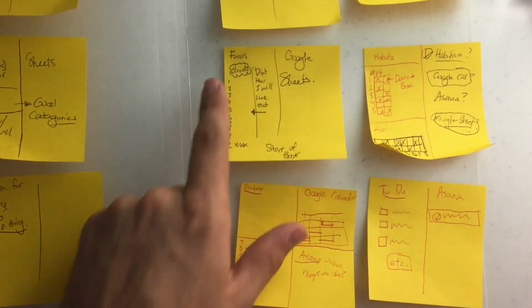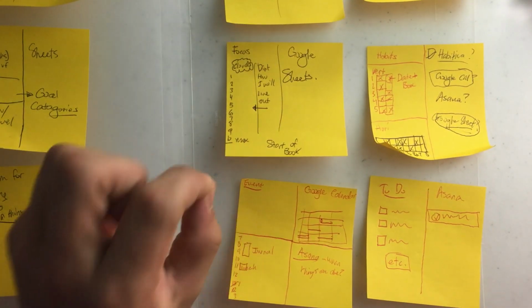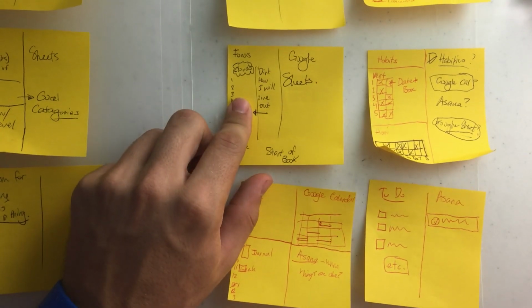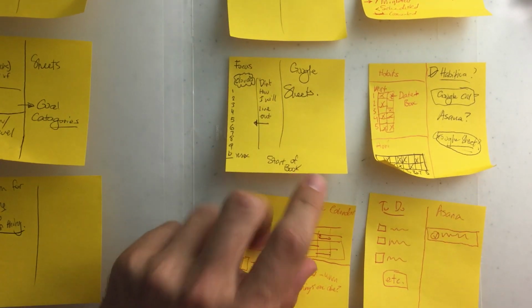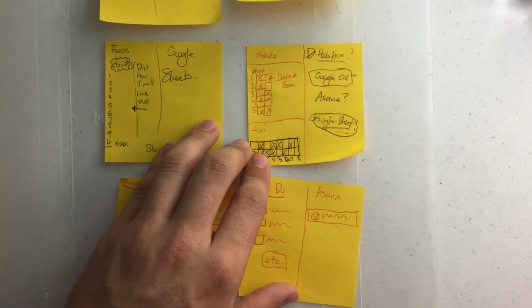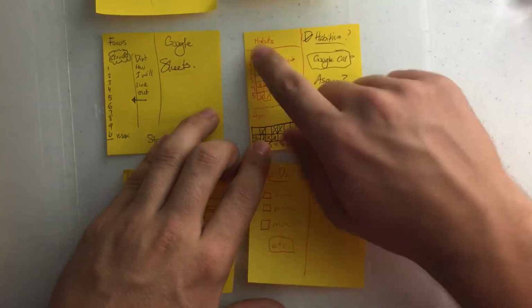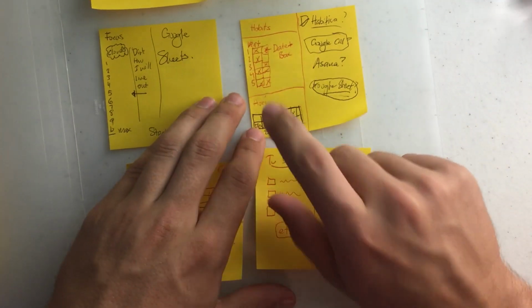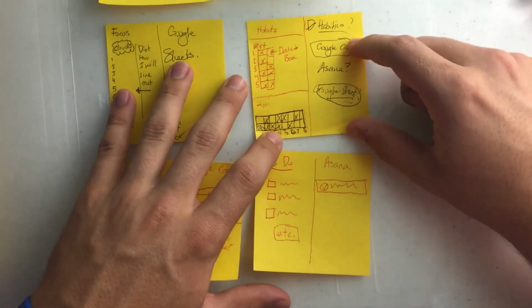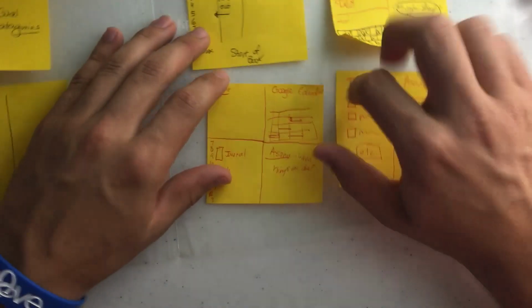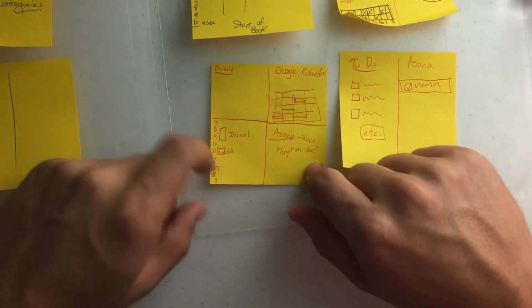Focus, and so ten max of values or principles that I'm going to use. I only have one filled out right now, and I'll make more of that. And then habits. You have a vertical format and you just put the date and then little X's in each one. I'm going to use Google Sheets for that. I already got it set up. Looks pretty good. Events, I'm going to use Google Calendar.